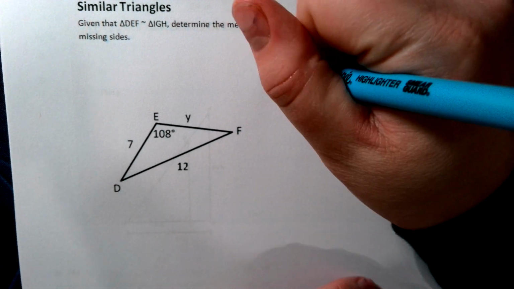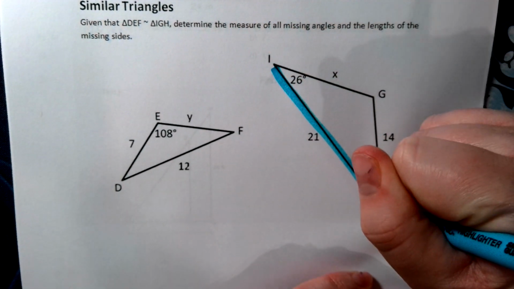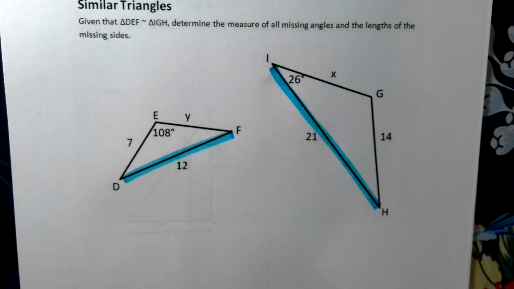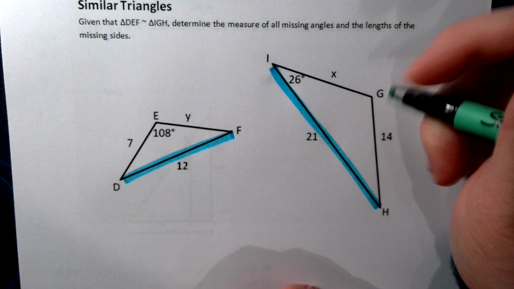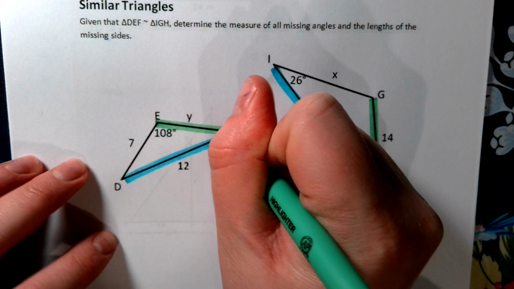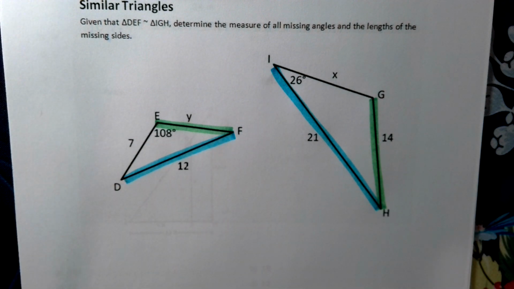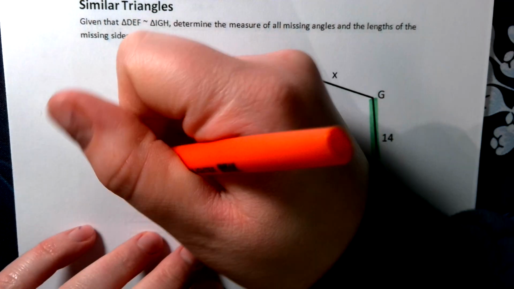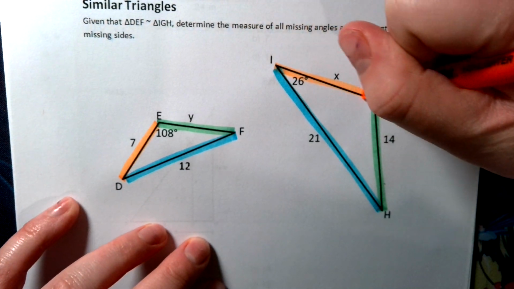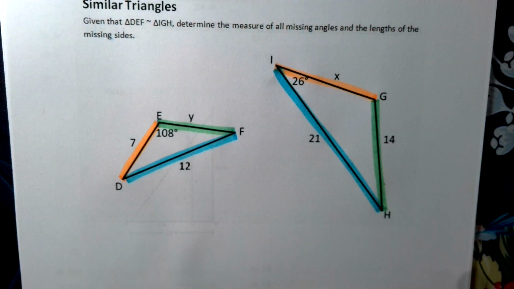corresponding side lengths. So that means this long side is going to go with this long side. This side here is going to go with this side here. And then this side is going to go with that side. So there's my corresponding side lengths. Then I need my angles.